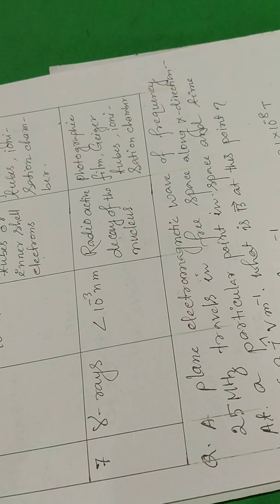Uses: gamma rays are used for the treatment of cancer. They are used to examine thick materials for structural flaws. They are also used for food preservation, etc.